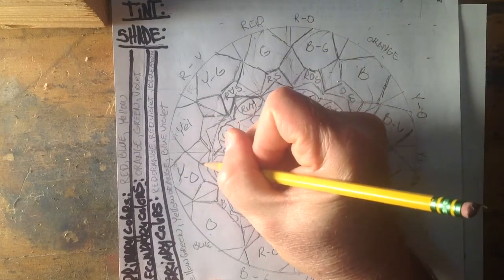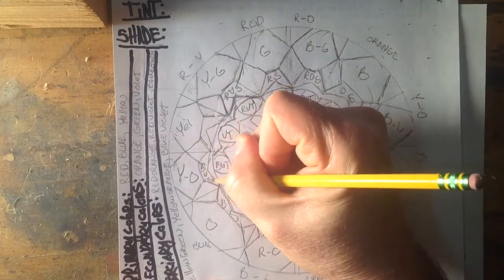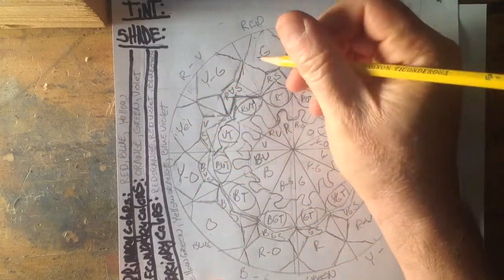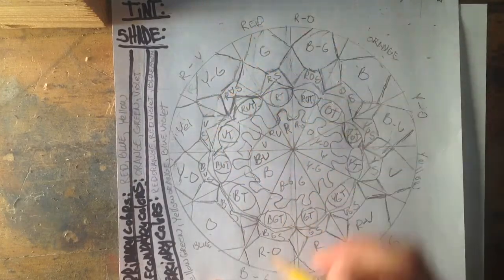This is blue violet shade. This is violet shade. And I'm back to red violet shade.